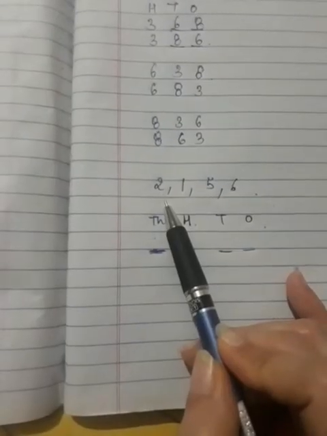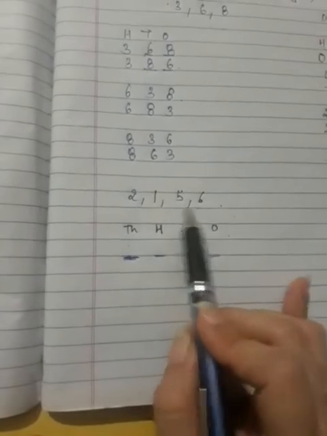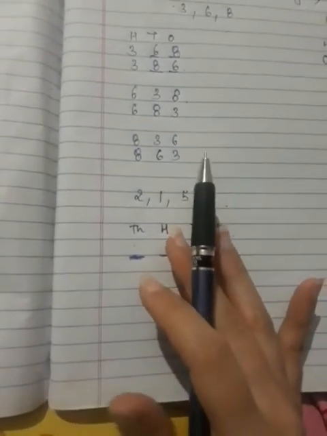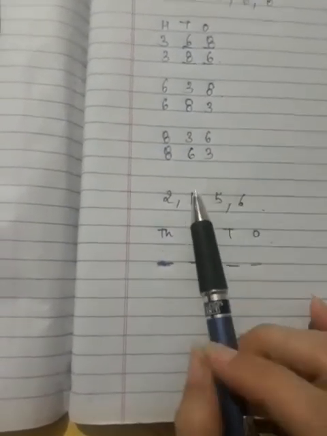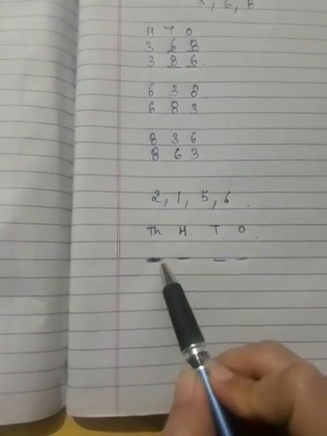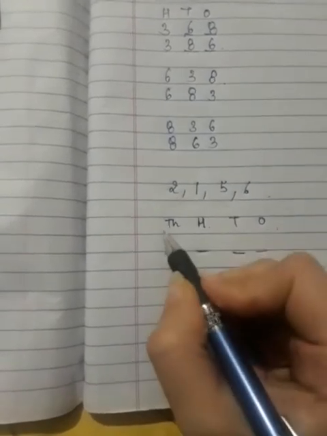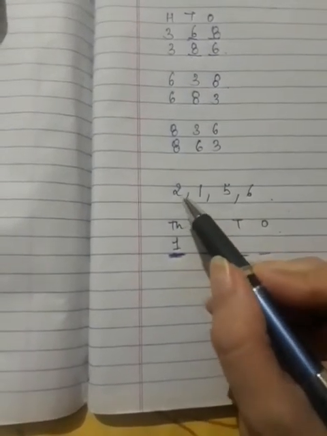Now let us take 4 digits. If the question asks to use the given digits without repetition and make the smallest 4-digit number, how can we do so? We get the smallest number by putting the smallest digit at the thousands place. Which is the smallest digit here? 1. So we'll put 1 here and then arrange the remaining digits in ascending order.